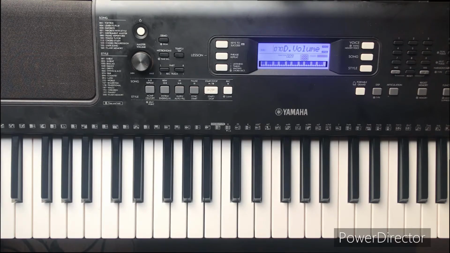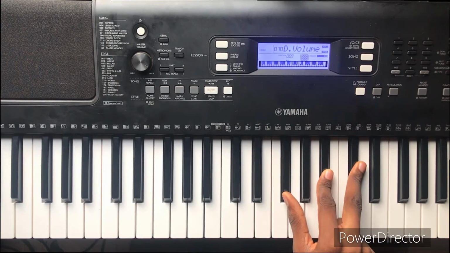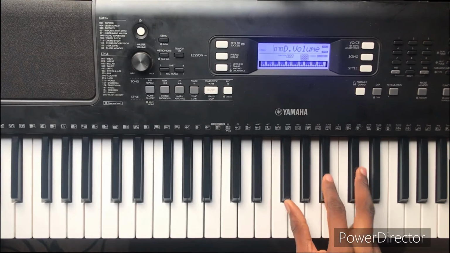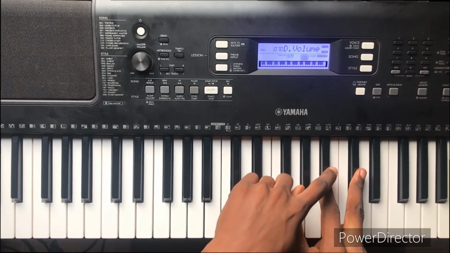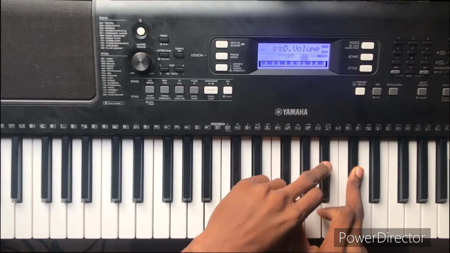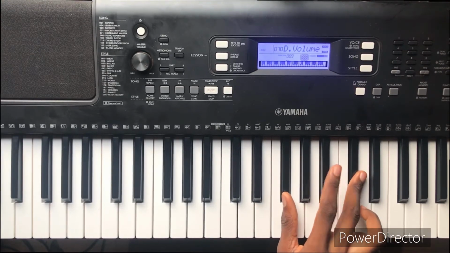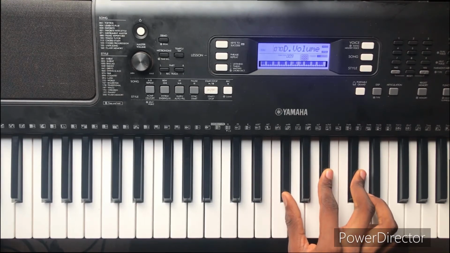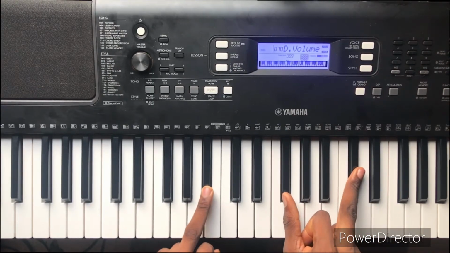When we talk about drop two, let's take this F sharp chord. Drop two means you drop the second highest note of the chord by exactly one octave. In this chord, this B flat is the second highest note, because this is the highest note. So you drop it by one octave, and here you have a drop two chord.